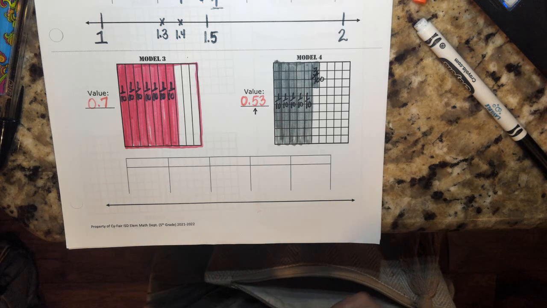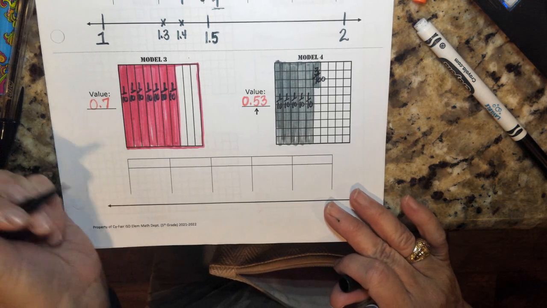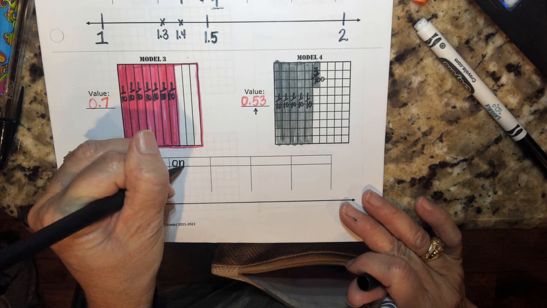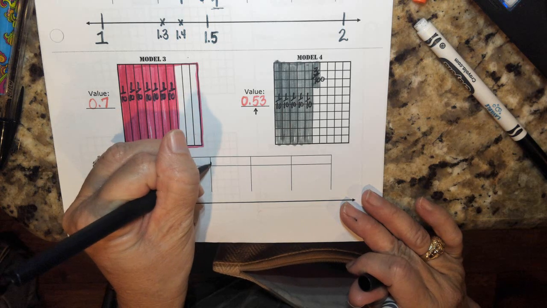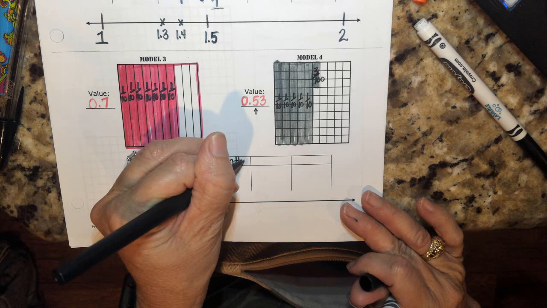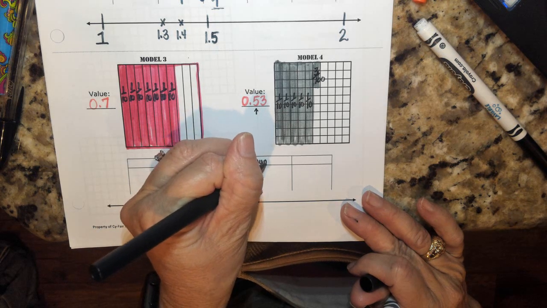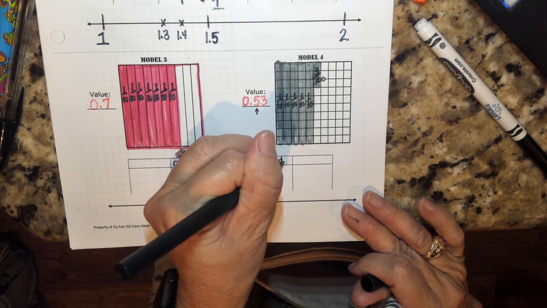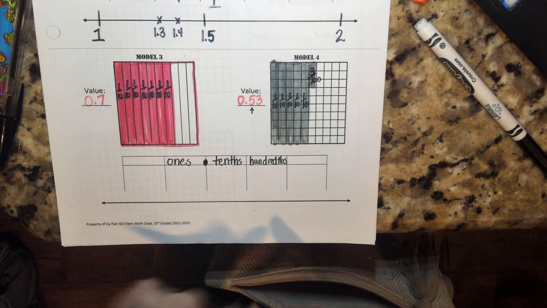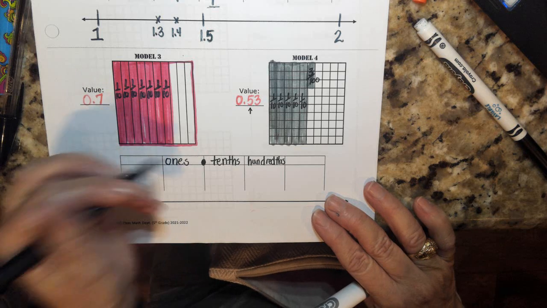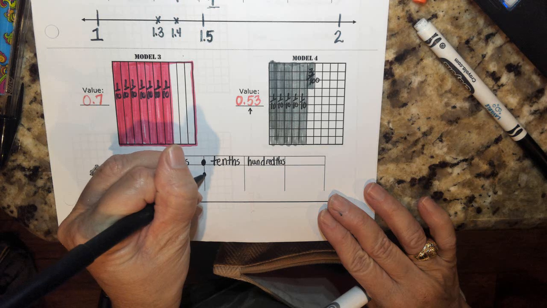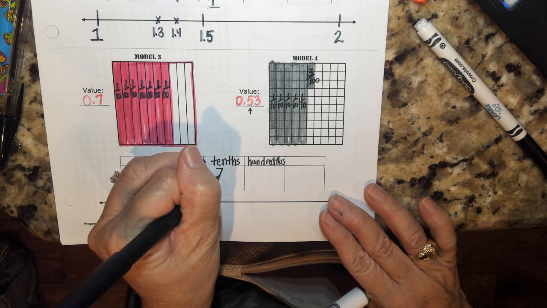Another way to compare those numbers is to line them up. So what I'm going to do here is think about this being my ones place, and I'm going to put my decimal point here, and this is my tenths place and my hundredths. Make sure that you're following along with me and you're marking your paper. When I think about the value 7/10, I don't have any ones. I'm going to put my decimal on this line, and I have 7/10.